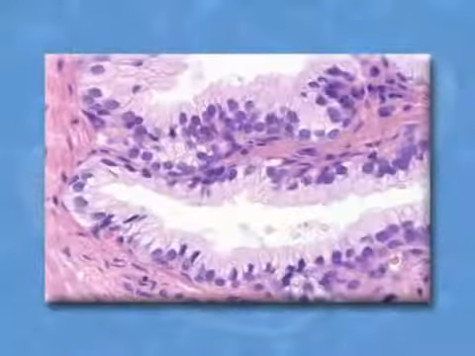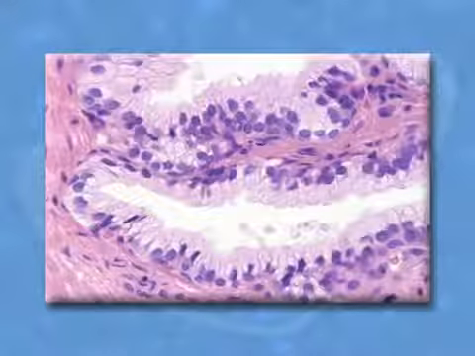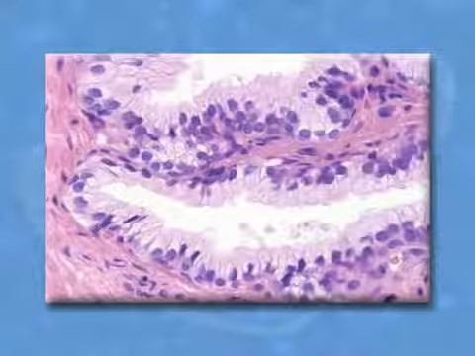After your biopsies, the specimens were sent to the pathologist, who looked at the tissue under the microscope to determine whether or not cancer was present. As you can see in this illustration, this is the appearance of normal prostate tissue under the microscope.